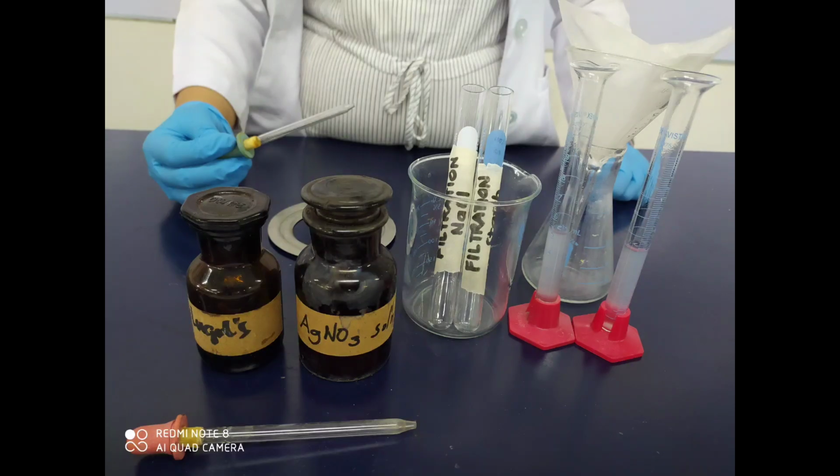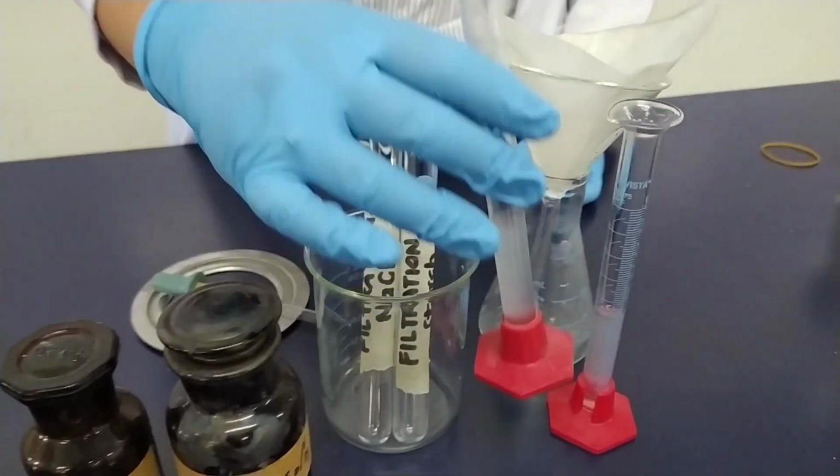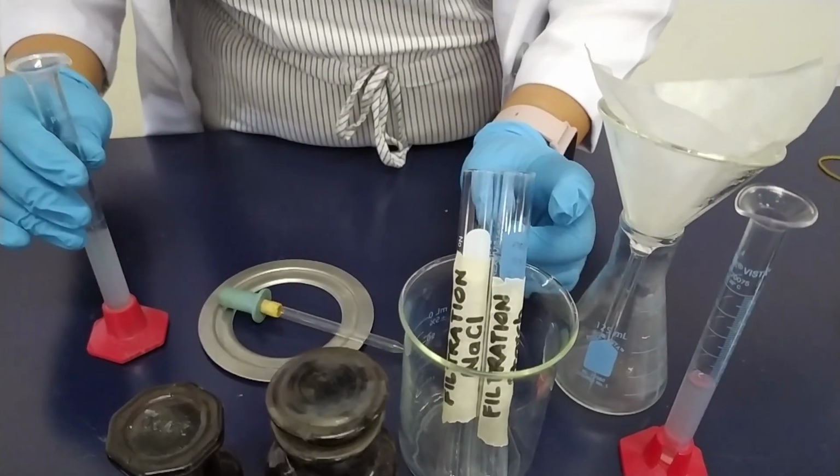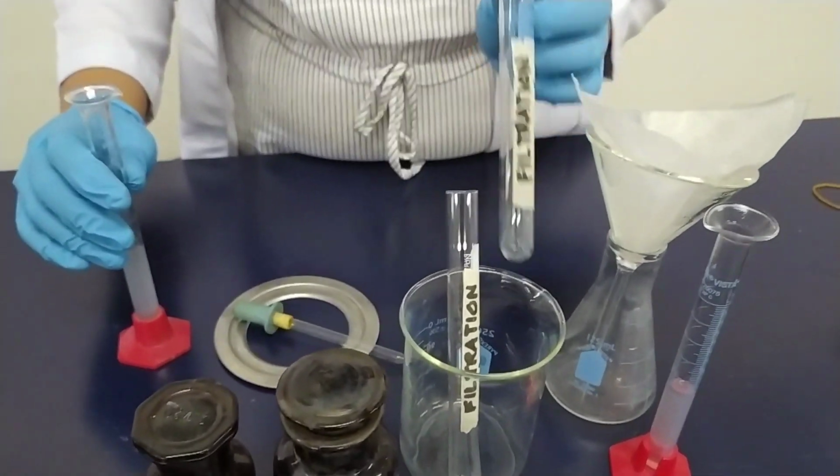So this is an example of your test setup. So you have to get 5 ml from that filtrate to test for sodium chloride and for starch. Get 5 ml of the filtrate and place it in a clean test tube.